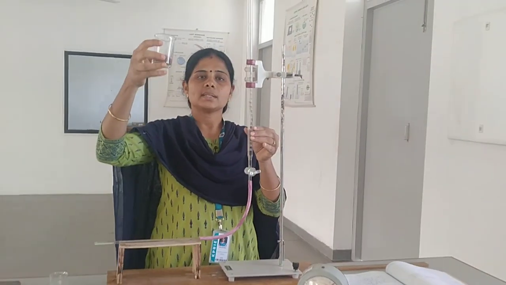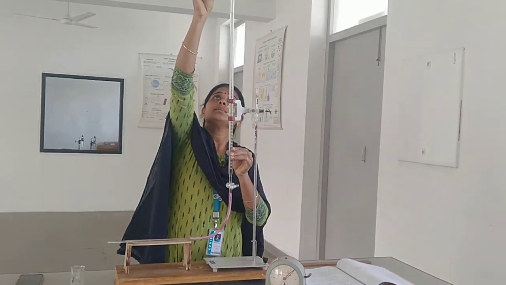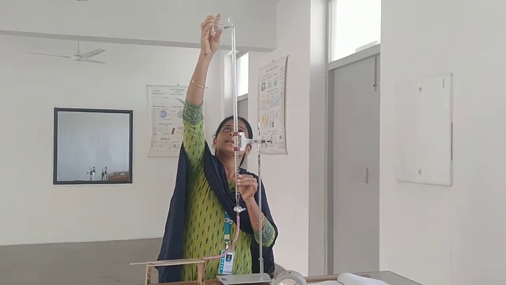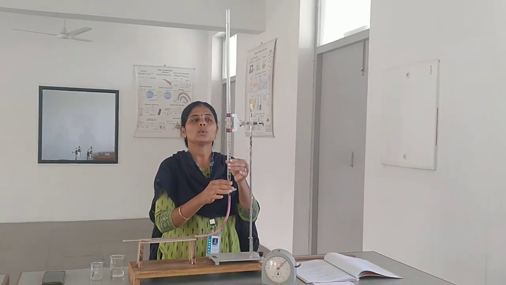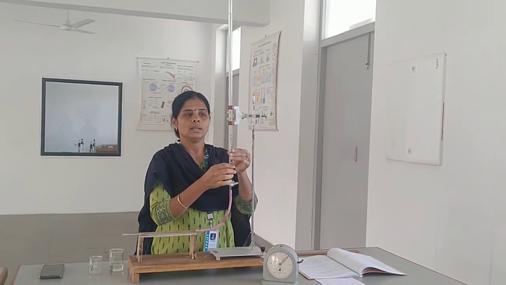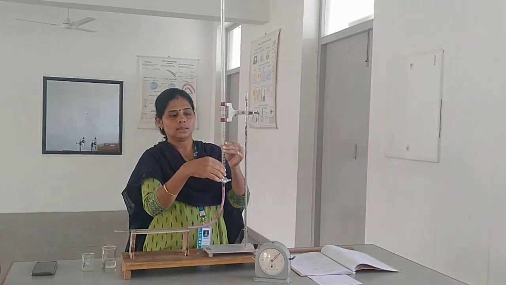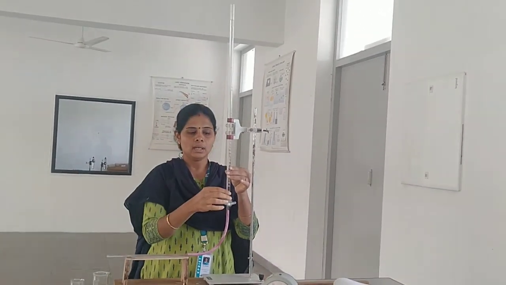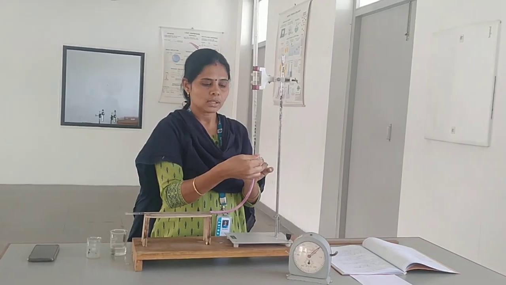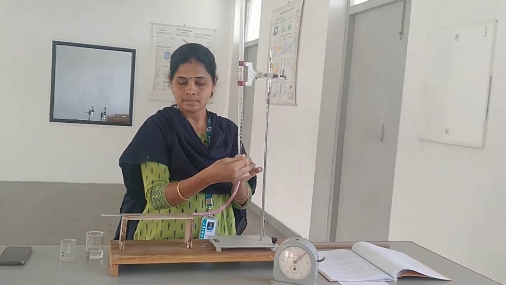See, the burette is fixed inside the burette stand. I am going to fill this burette using water. We have to fill the liquid above the 0 cc level. We will be having markings in the burette. Now, I am going to open this knob slightly.